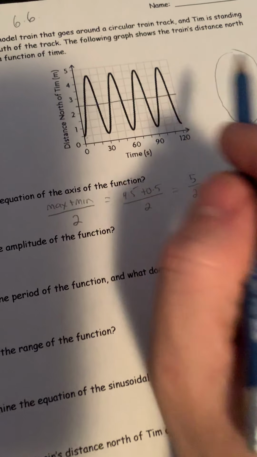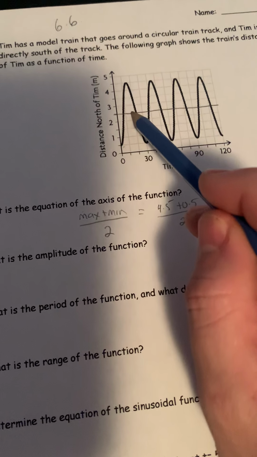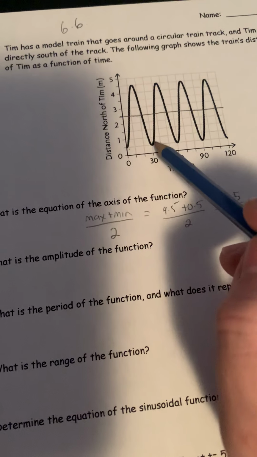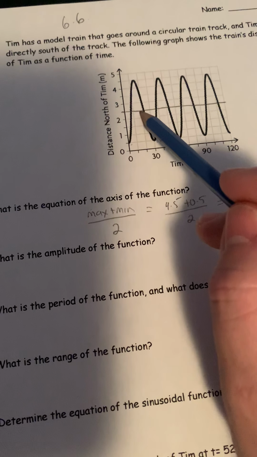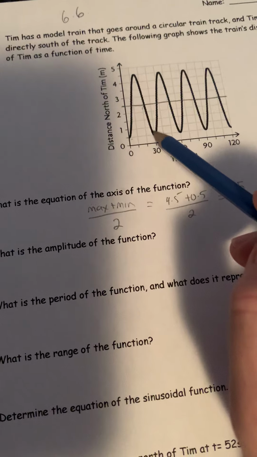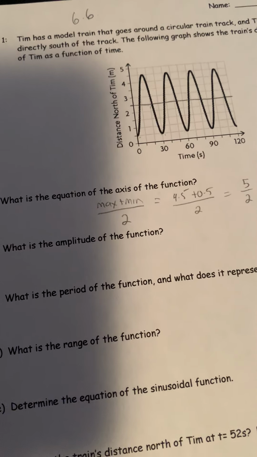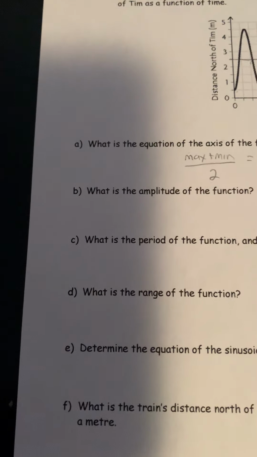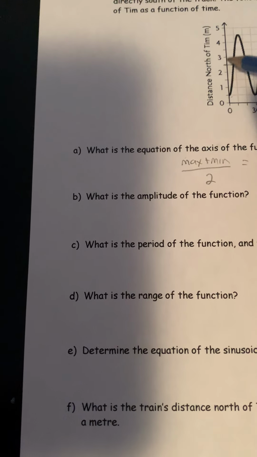Okay, so that's the middle of the graph of the sinusoidal wave. So that means there's equal space above and below that point. So your maximum should be the equal distance from the equation of the axis as your minimum value. Okay, so let me see, 1, 2, 3, 4. 1, 2, 3, 4.